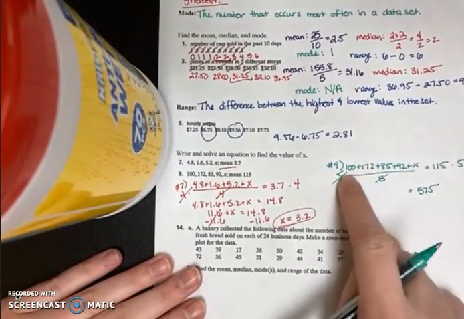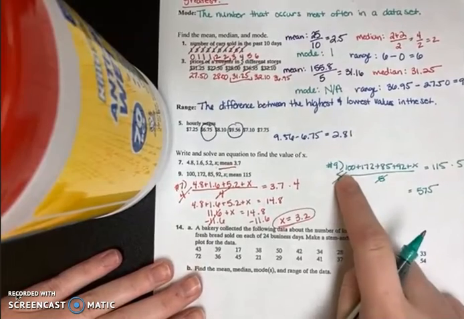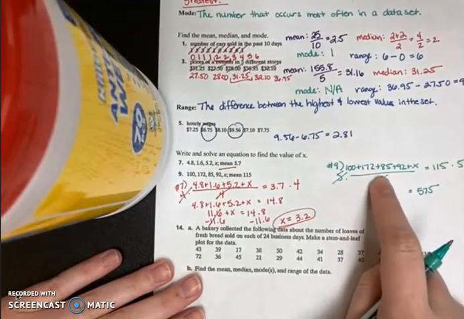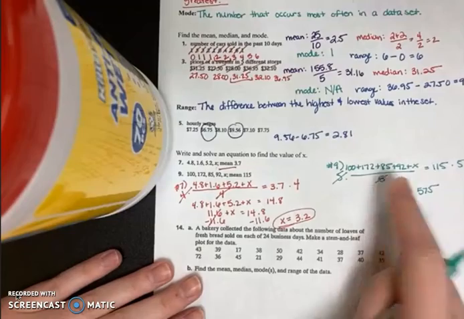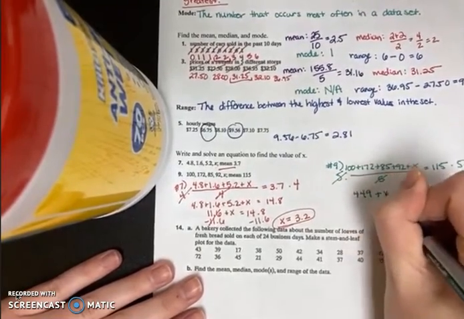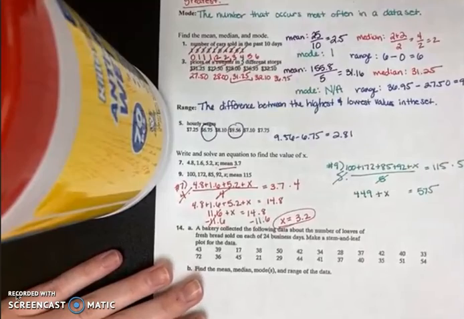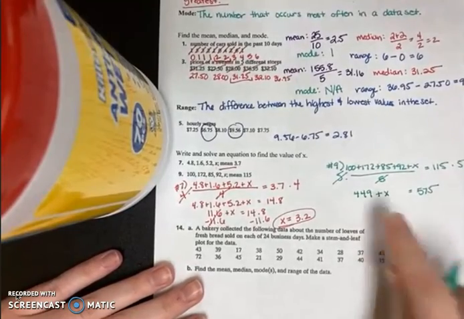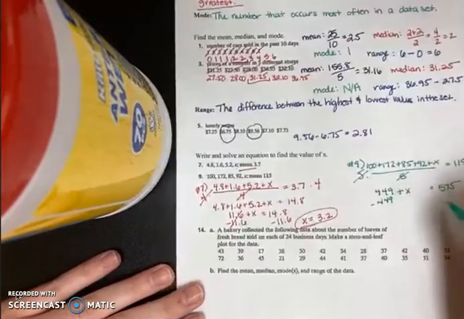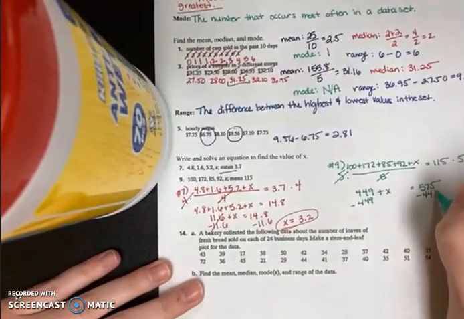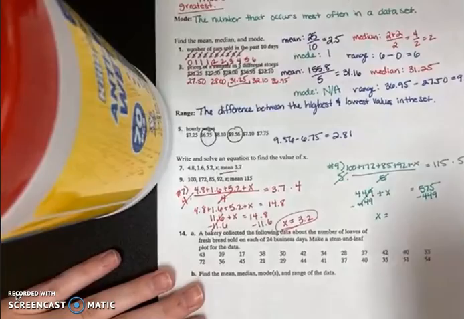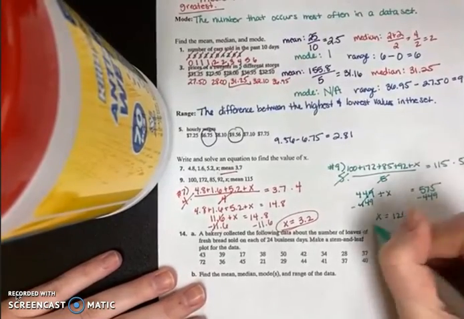So now I'm going to go ahead and add these numbers together. 100 plus 172 plus 85 plus 92 would give me 449 plus x, because I didn't know what the x value was. If I want to get x by itself, I'm currently adding 449, so now I need to subtract it. That means x equals 126.